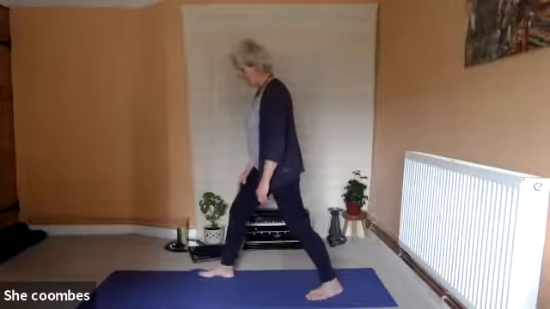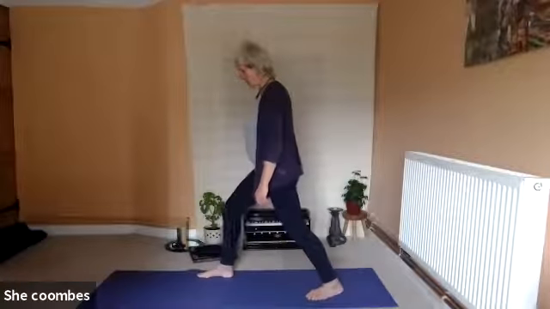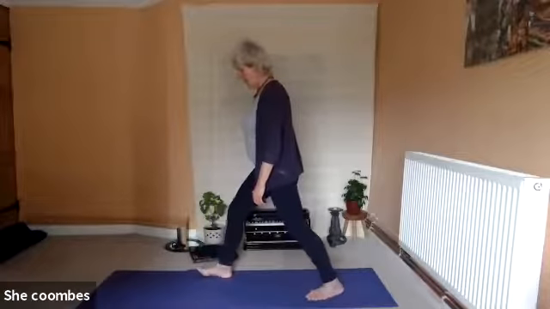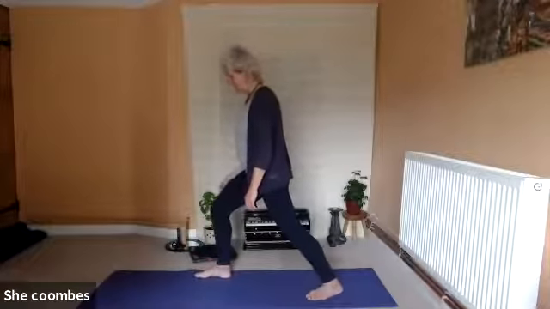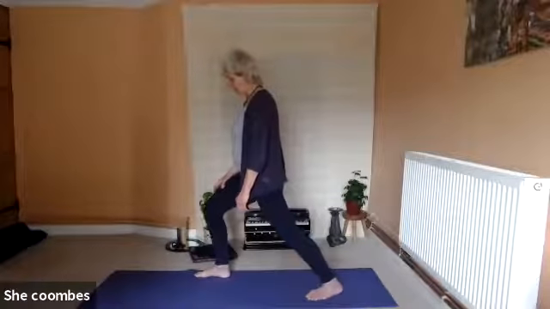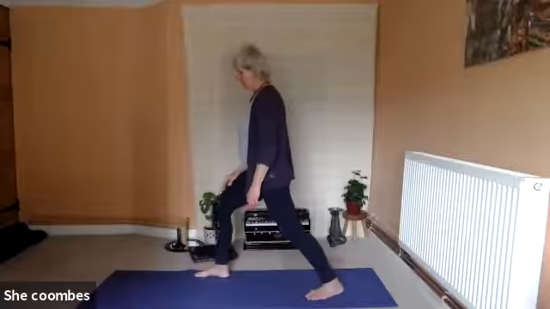And if it prefers to roll inwards, then just have a little conversation with it and see if you can encourage the foot to guide the pressure through the foot to guide the knee so that it follows a path directly over the toes.